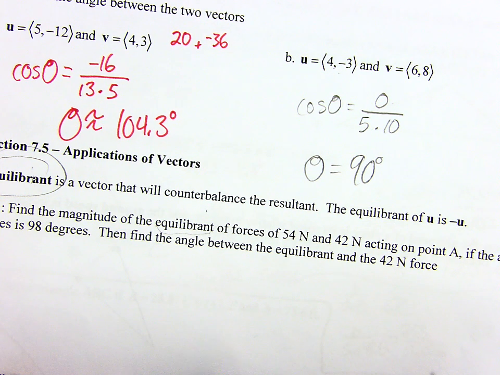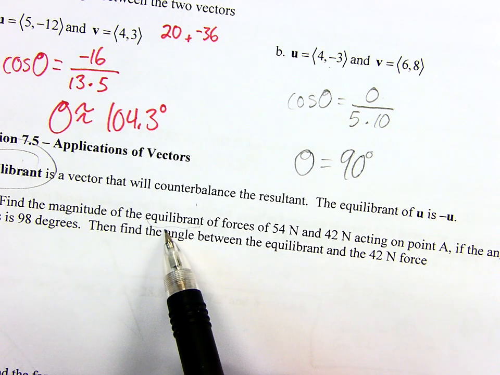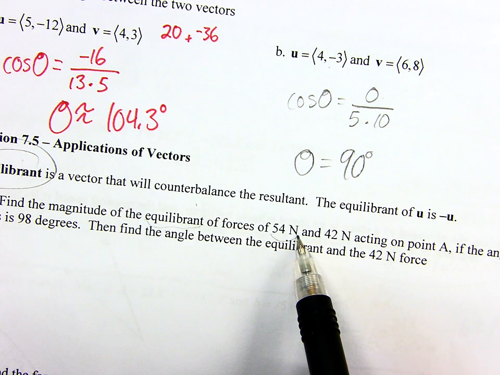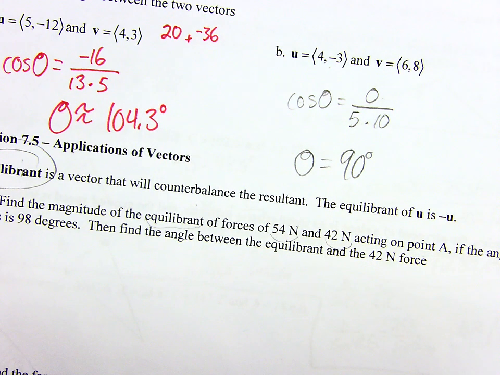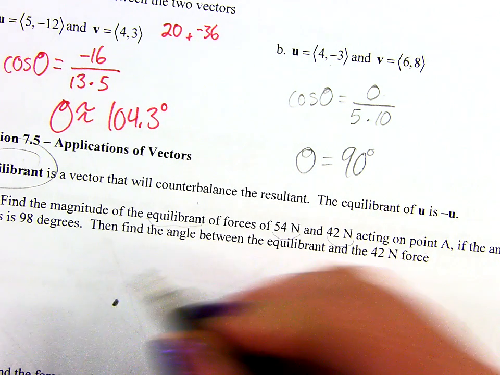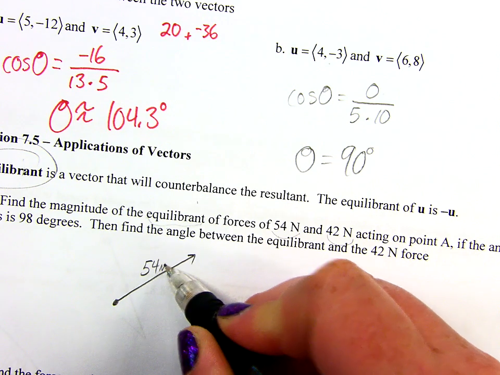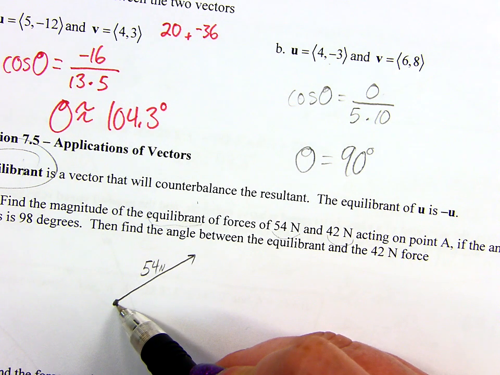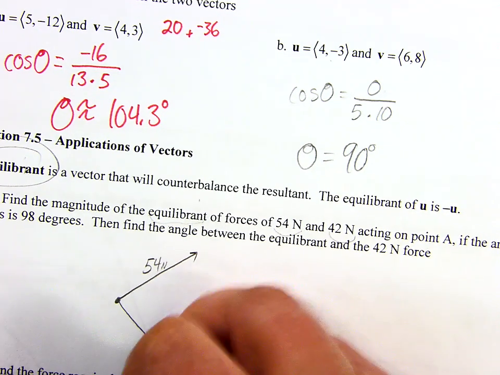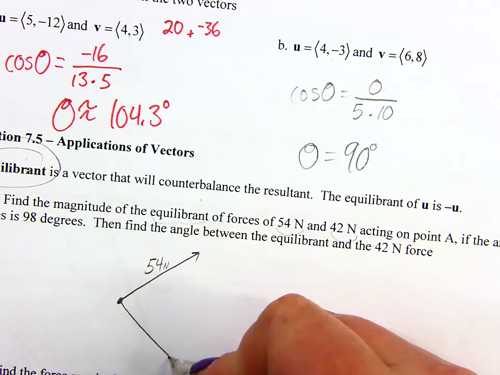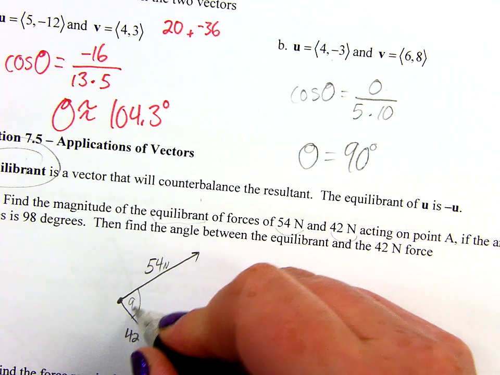Equilibrant. Okay. All right. So we have to figure out the magnitude of the equilibrant. I have two forces, 54 newtons and 42 newtons, acting on a point A. The angle between them is 98. So let's kind of draw this out. I have one that's 54 newtons. I have another one that's 42, and the angle between them is 98. So I'll make this one a little bit shorter. That one's 42, and this angle is 98.